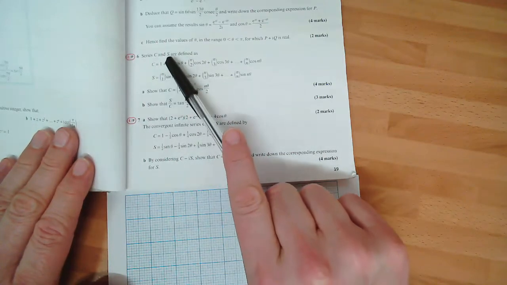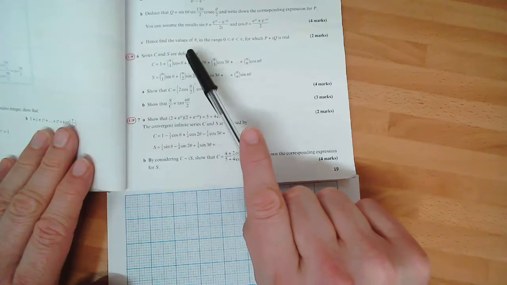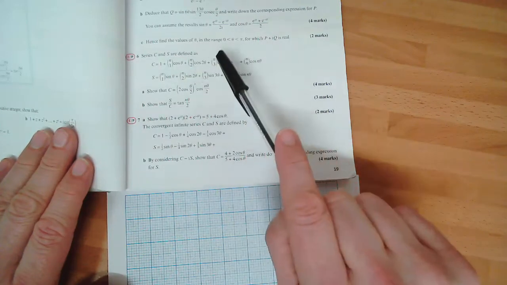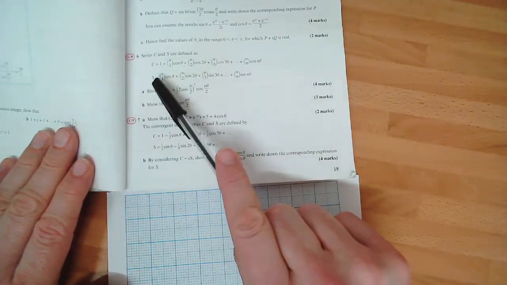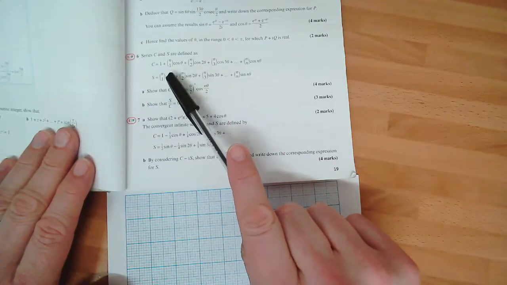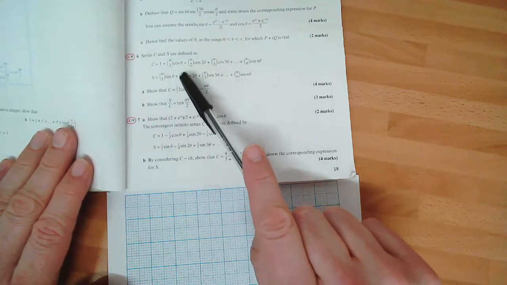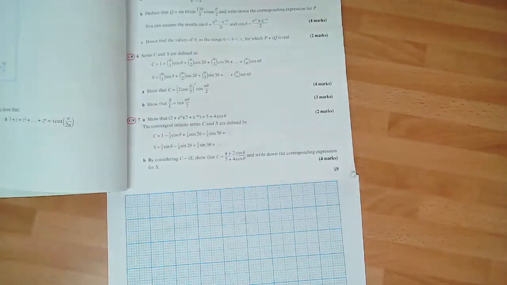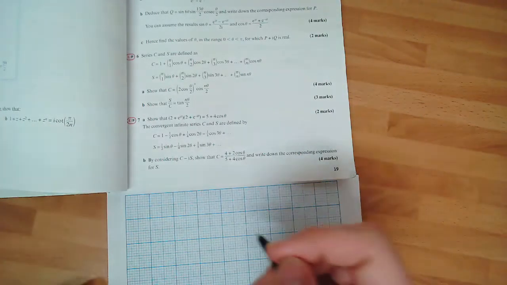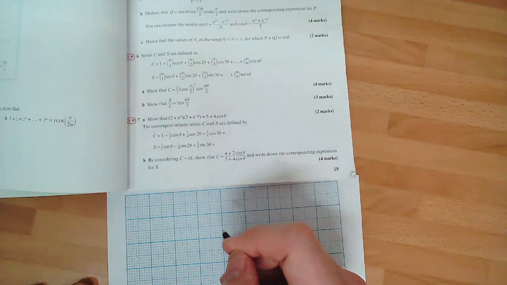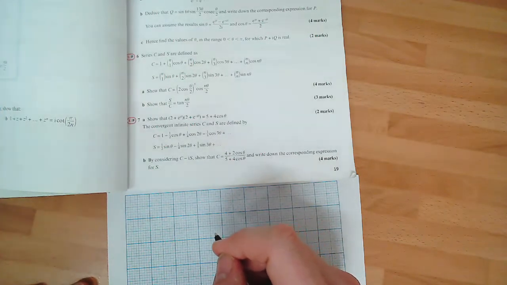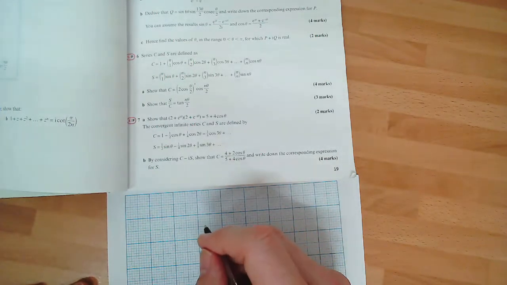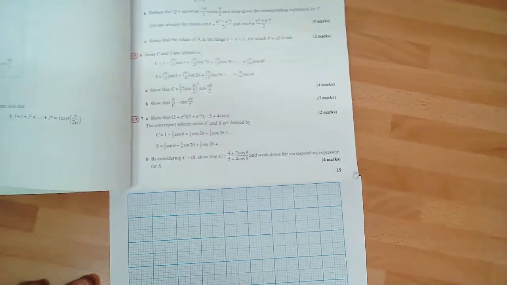C is 1 plus n choose 1 cos theta plus n choose 2 cos 2 theta, etc. And then S is n choose 1 sine theta plus n choose 2 sine 2 theta plus etc. I've chosen this one because it's a particularly interesting one and we'll hopefully see why. Now let's first have a bit of a play with this.